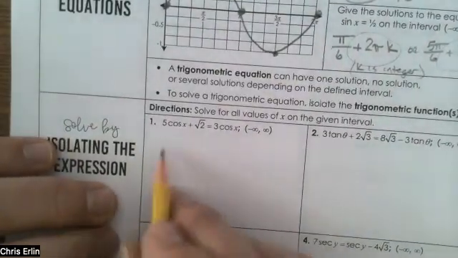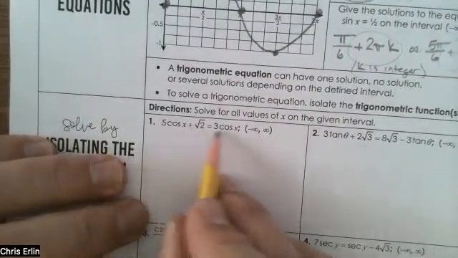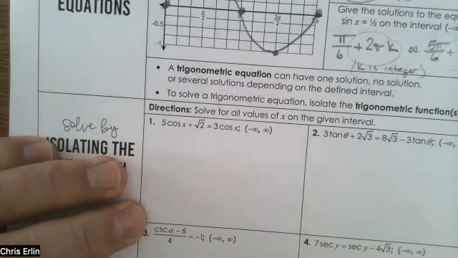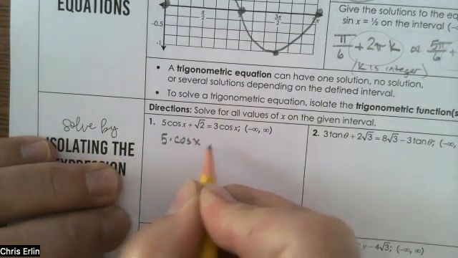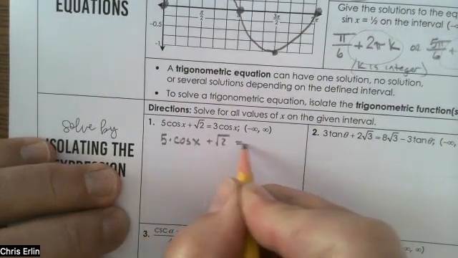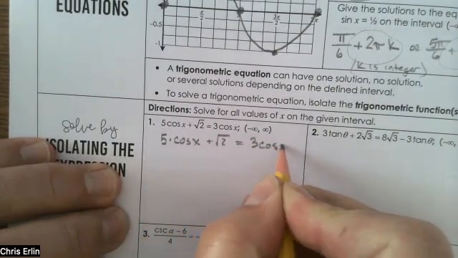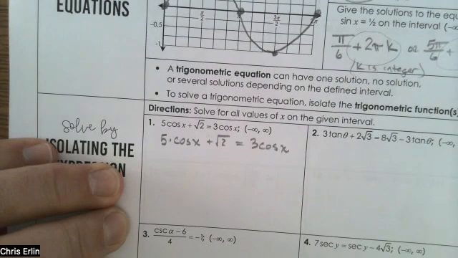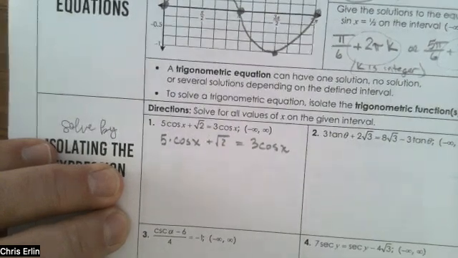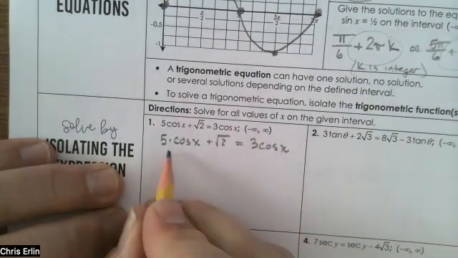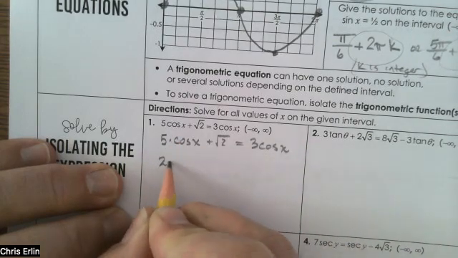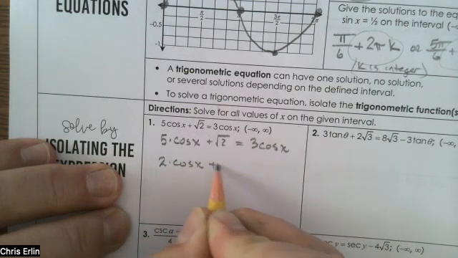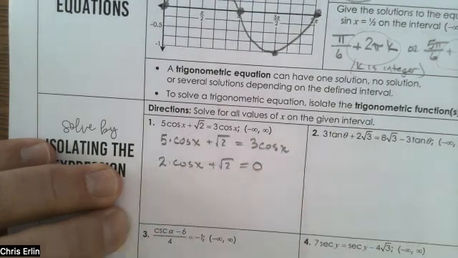So take a look down here at number 1. How do I solve this equation? What I've got is 5 times this cosine of x thing plus root 2 is equal to 3 times this cosine of x thing. Okay, subtract 3 cosine x. If I've got 5 of them over here and I subtract 3 of them, I now have 2 cosines of x plus root 2 equals 0.